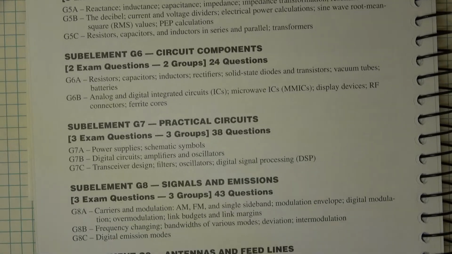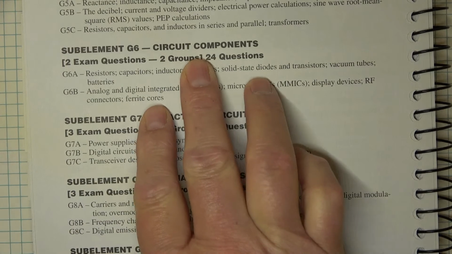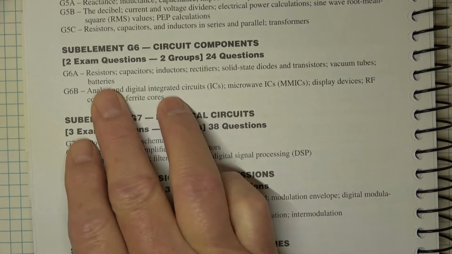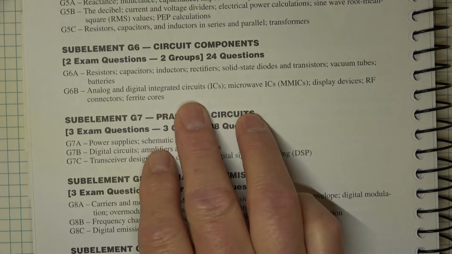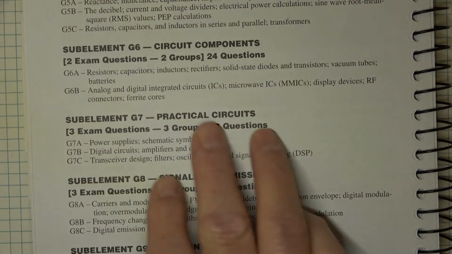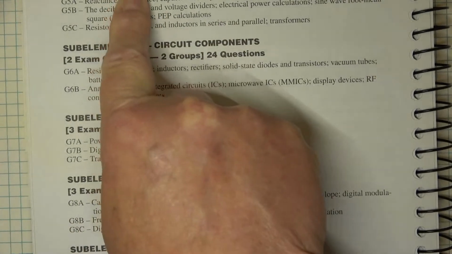I want to turn the page now to 10.2 and take a look at sub-element 6, circuit components, which is what we've been talking about. It's got resistors, capacitors, inductors, rectifiers, analog and digital circuits, and practical circuits where we are right now. Yeah, this is actually the one I wanted, G5.